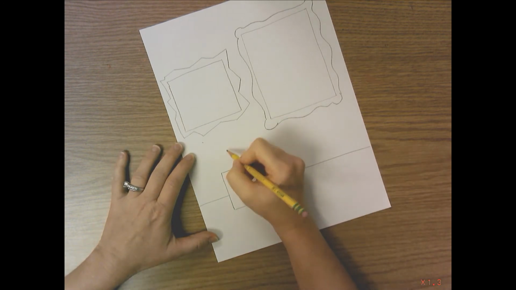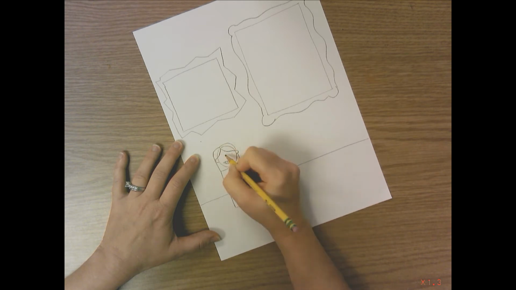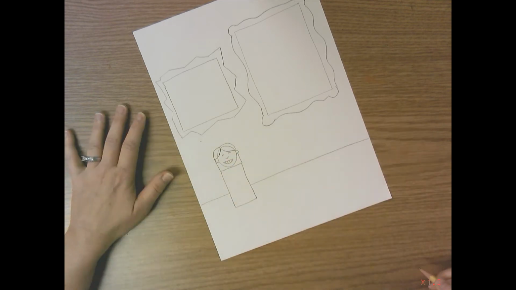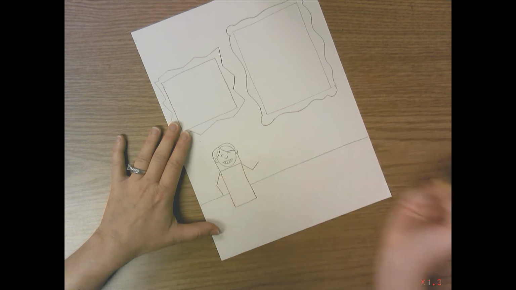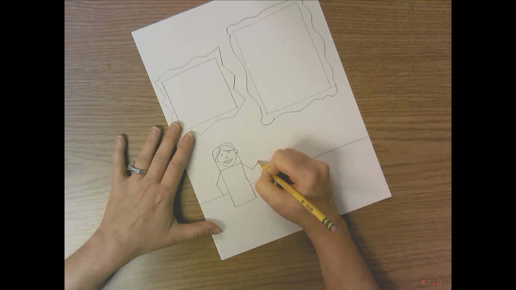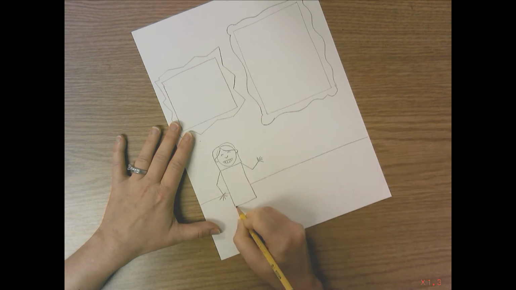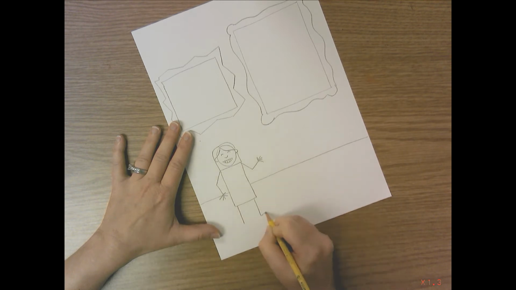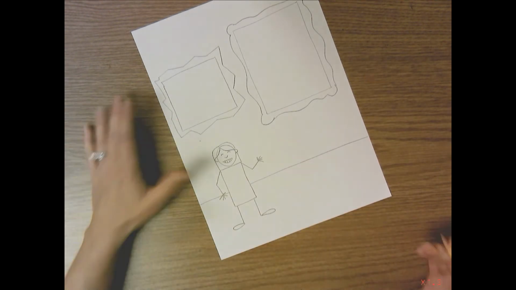Then I'm going to add a head, which is a circle shape on top. A big smile because I'm at the art museum. Some ears. My hair. Some happy eyes, and my nose. Don't forget a nose. And then let's see, my arm. And then I need a hand. So just to make it easy, I'm just going to add 5 lines for a hand. And then my legs. 2 lines. And then kind of a pointy oval shape for my legs. Okay, it's that simple. You do whatever artwork you want.